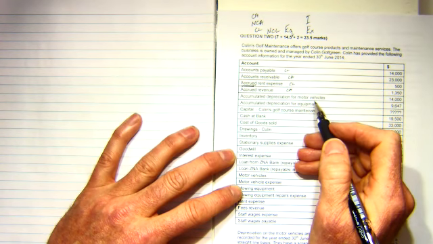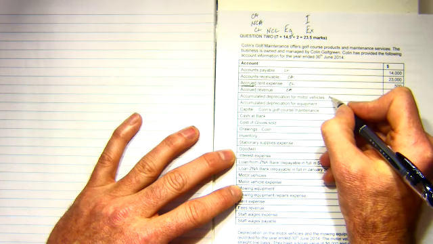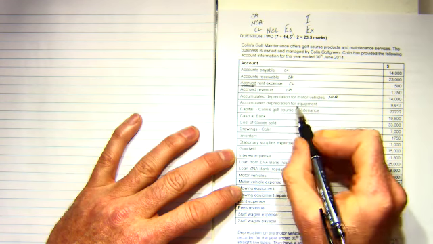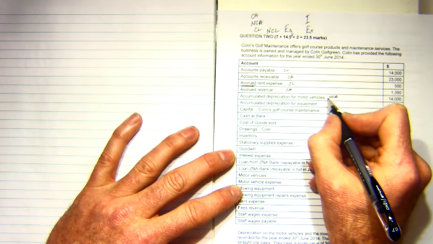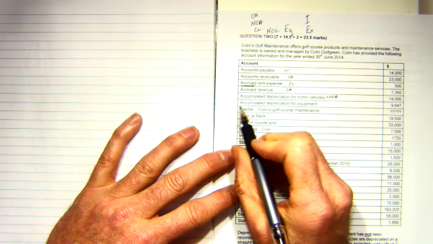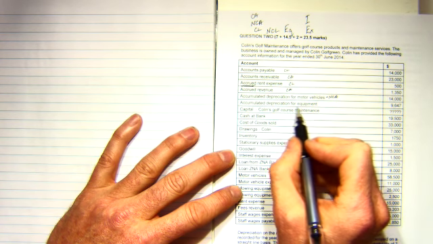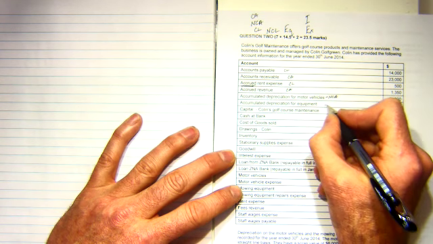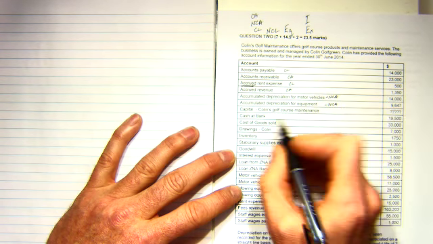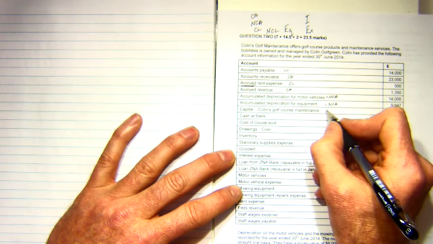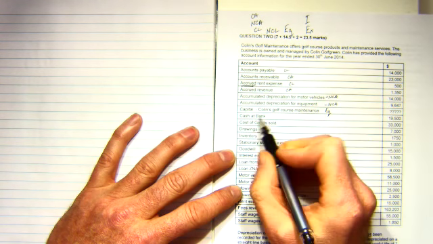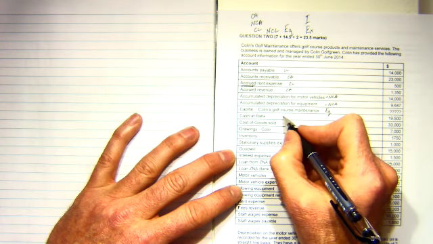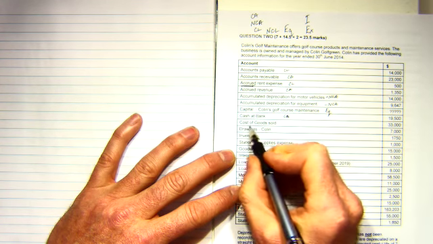Accumulated depreciation of motor vehicles, a negative non-current asset. What about accumulated depreciation for equipment? Negative non-current asset. What about capital? Equity. Cash at bank, current asset.